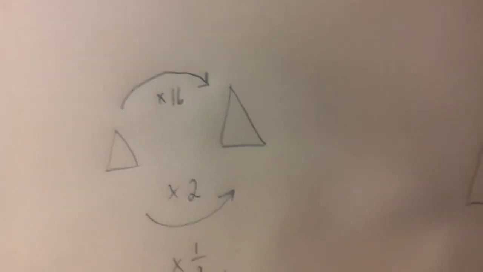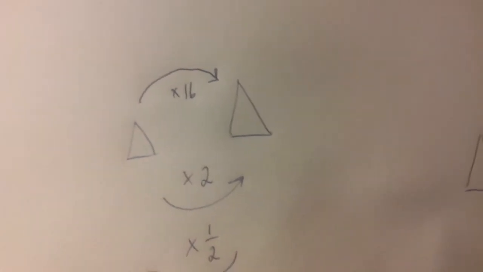So the ratio is 16:1. That's the ratio of these two triangles. It's going to be times 16. Now, it's important to remember that that's the ratio of the areas of the two triangles.